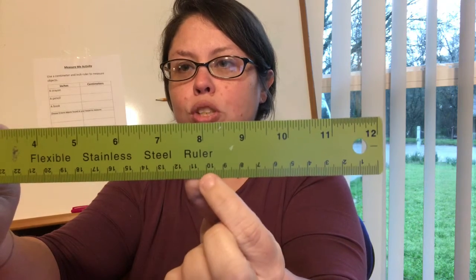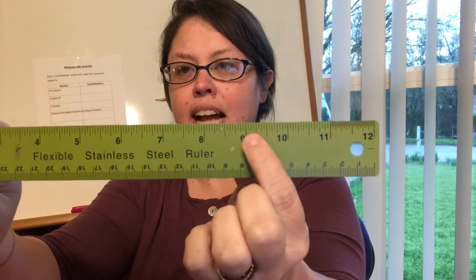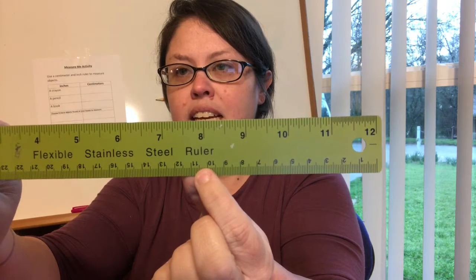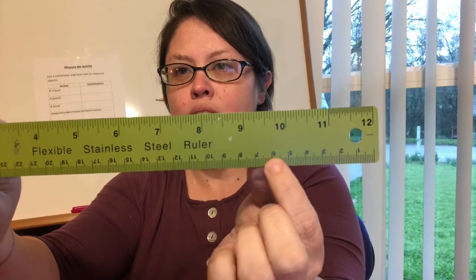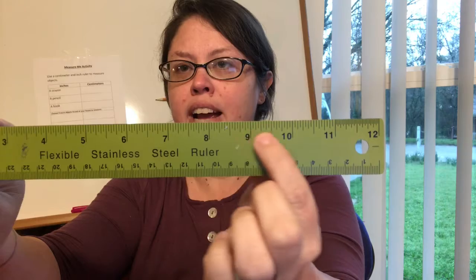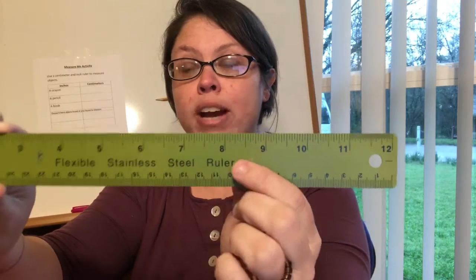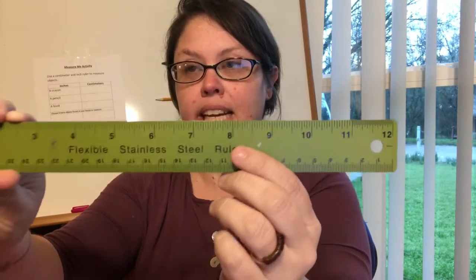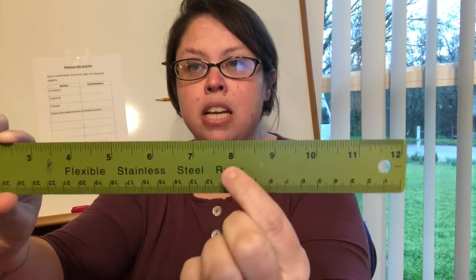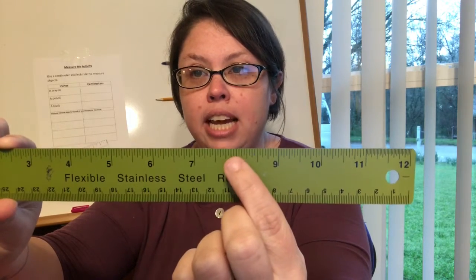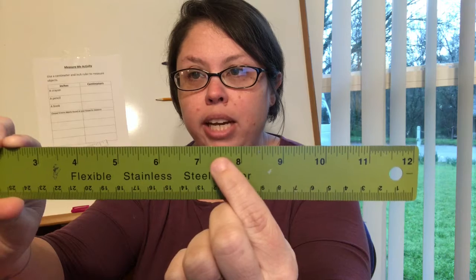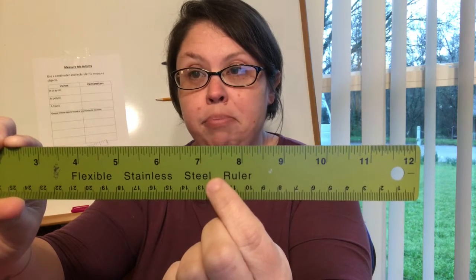It's almost 3. So if you have 8 to 9 here, you have the bottom, you have 10, 9, and 8. You have almost 3 centimeters for every inch. But today we are going to learn how to measure using inches and centimeters. So if you look very closely, each one of these little marks in between represents a measurement.